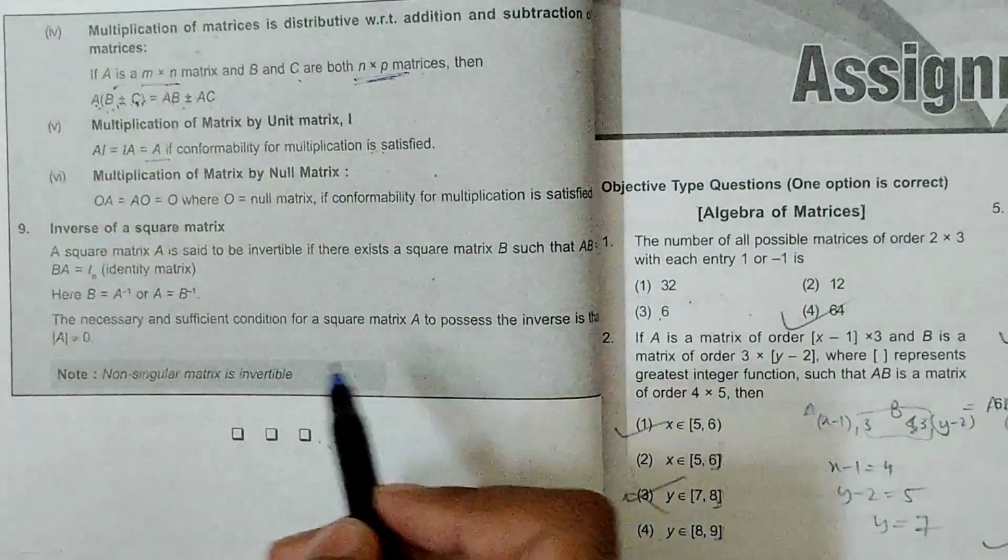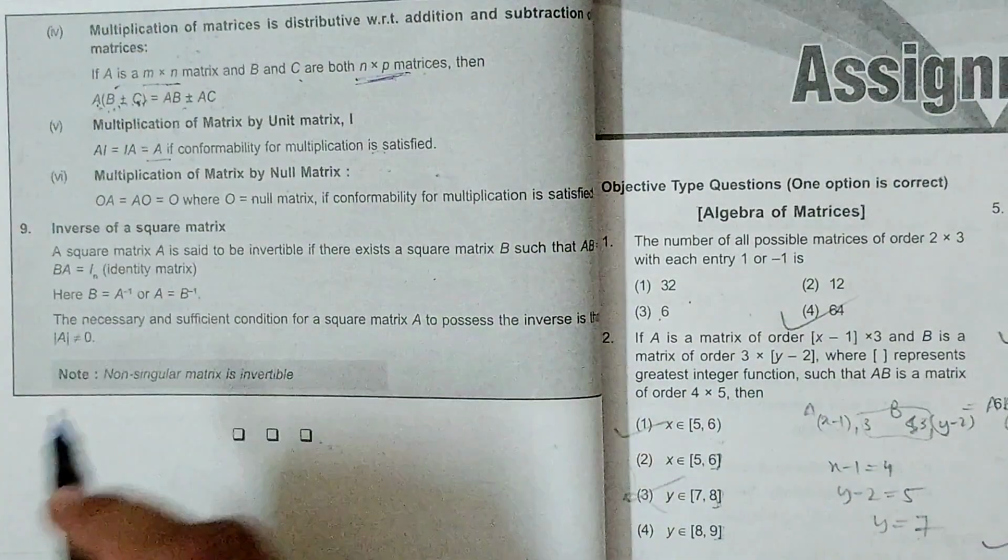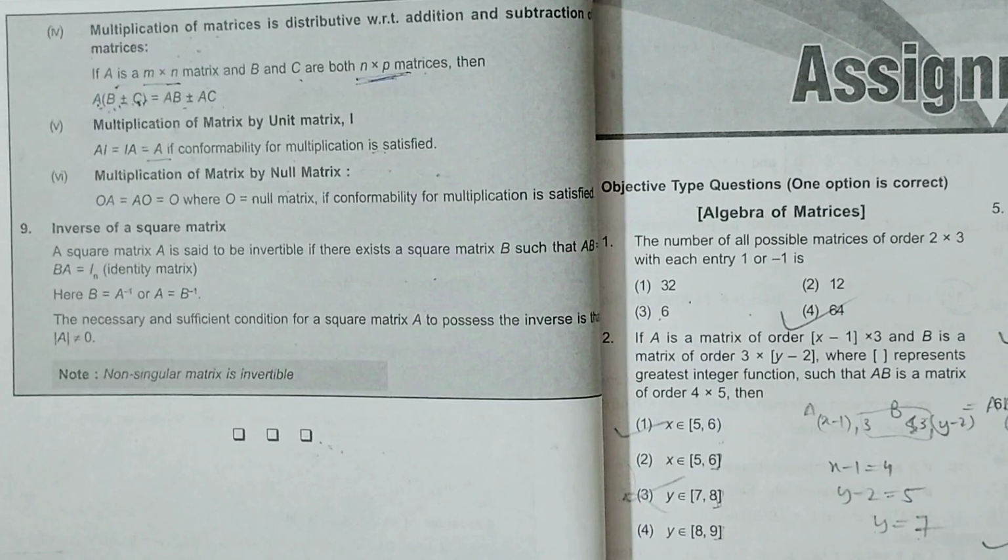Inverse of a square matrix. This is important because in questions it's asked to find the inverse. I hope you know how to find the inverse. Like, there is a process. Okay, I'll tell you.